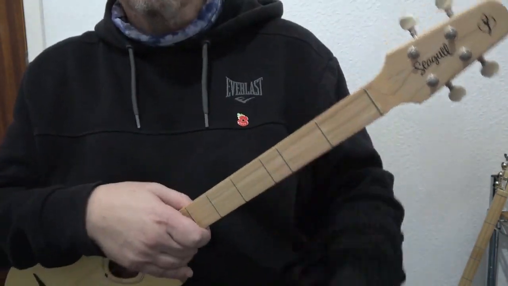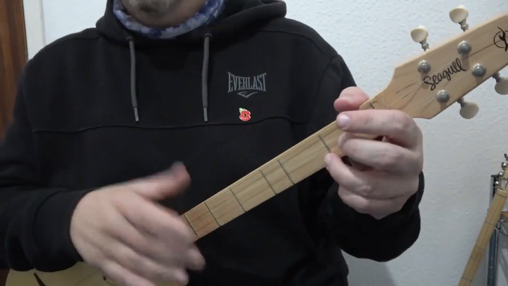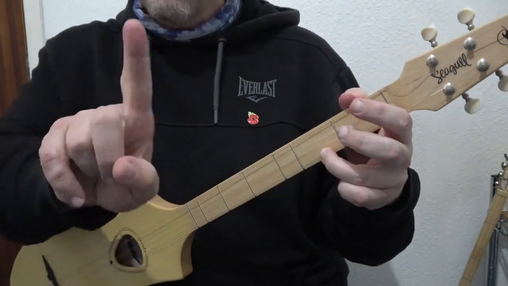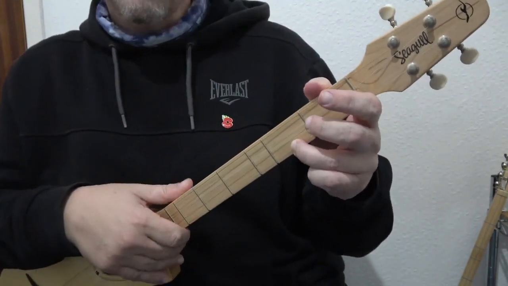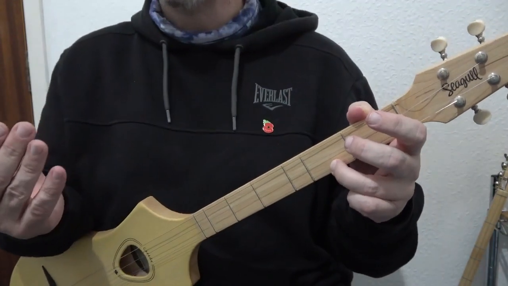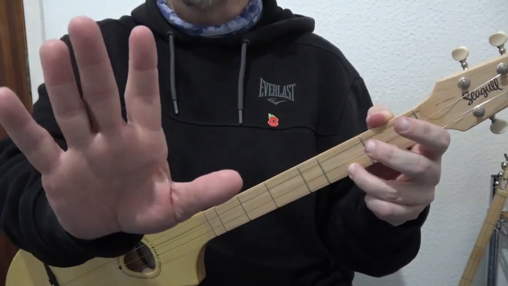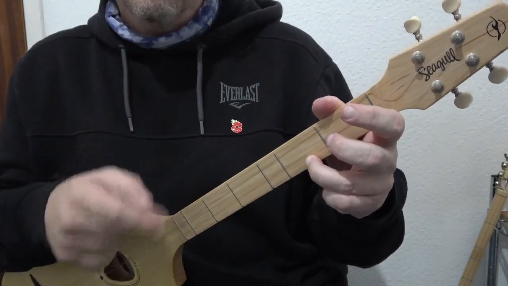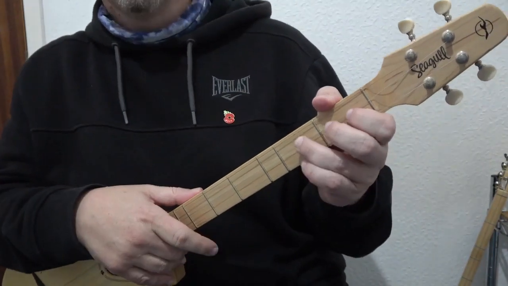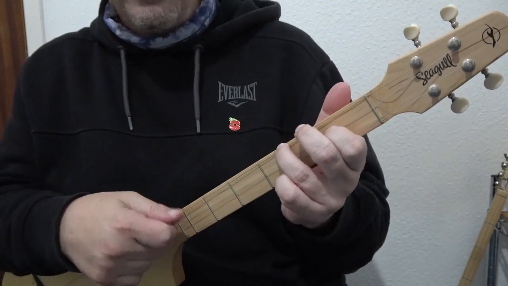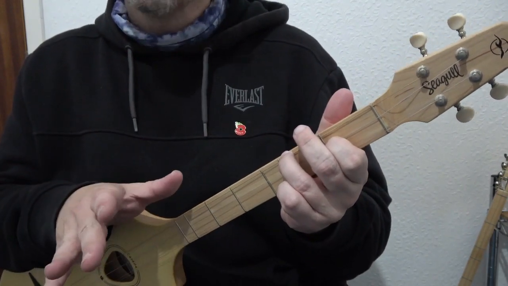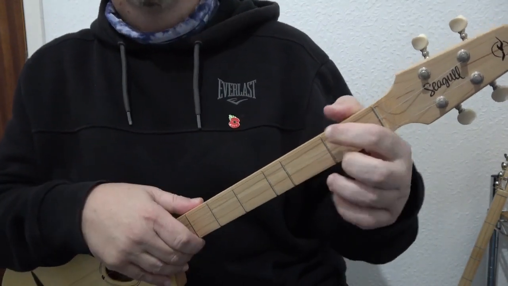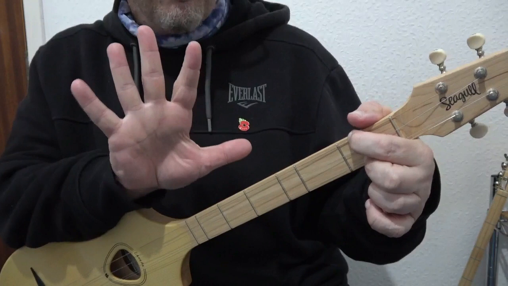Now, this is how it works. We are in the key of G on this instrument. So G is the first note in the scale of G. That's the do, re, mi, fa, sol, la, ti, do. I'm not going to sing it, I can't sing. So G is the first note in the scale. The E minor, the E, is the sixth note in the scale. The C is the fourth, and the D is the fifth.